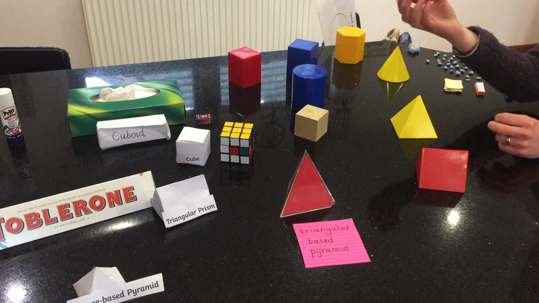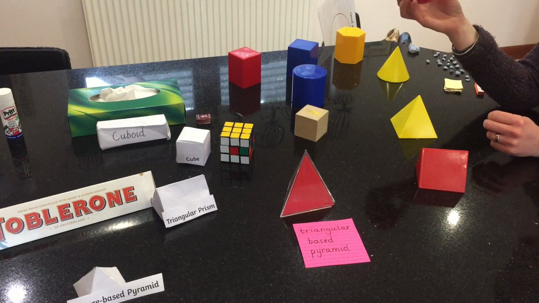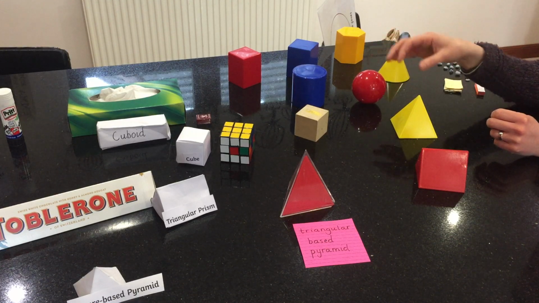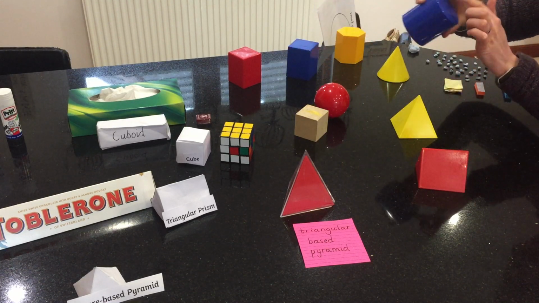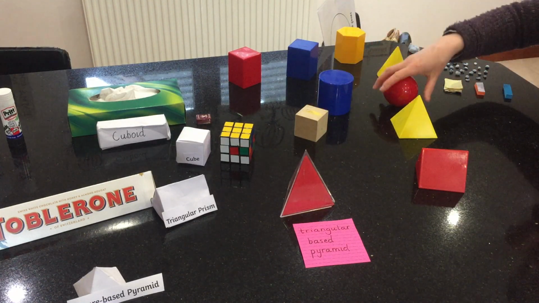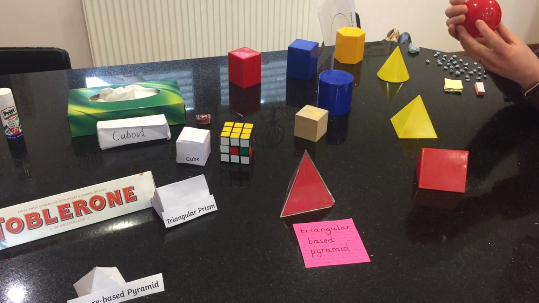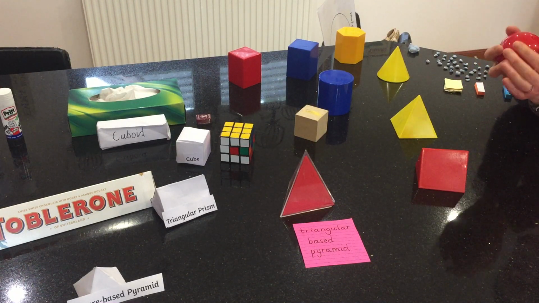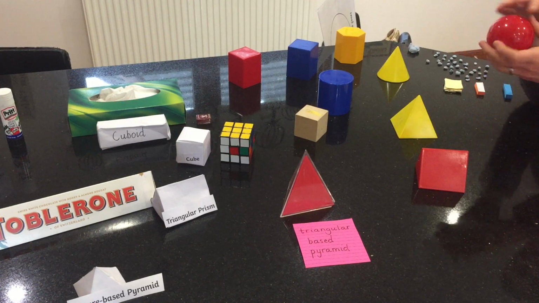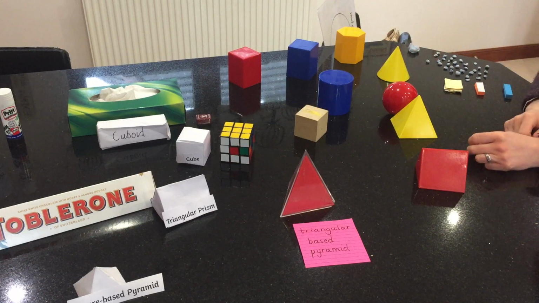So first of all, we've got the sphere, the ball shape, and it doesn't have a face as such. One of these flat edges, these are what we call the faces, the flat edges. It doesn't have any flat edges, so we wouldn't say it has a face, but it is a curved face, if you like.